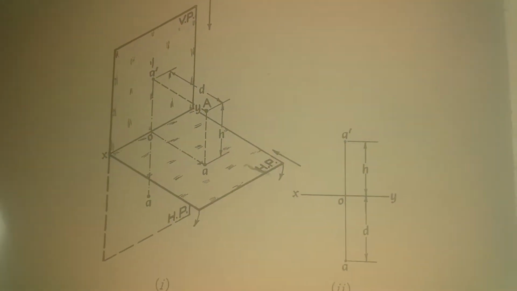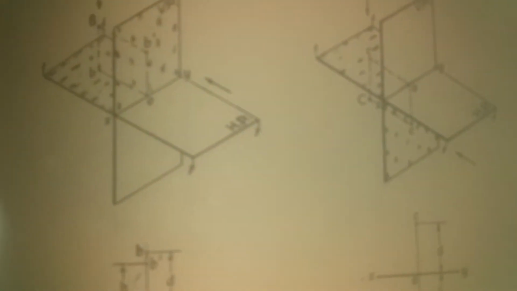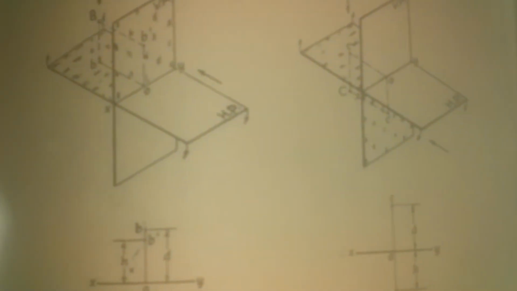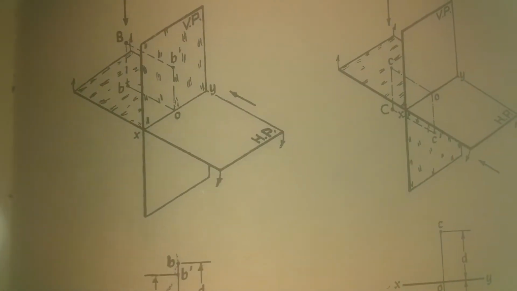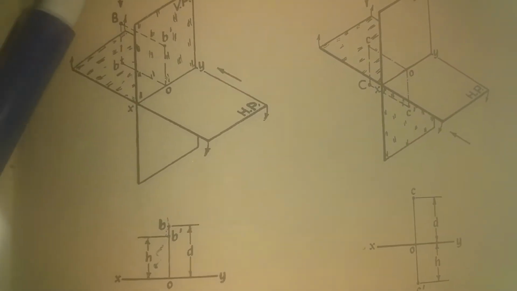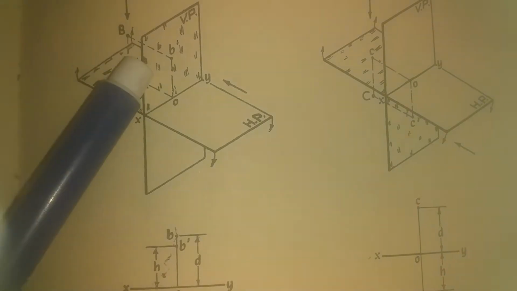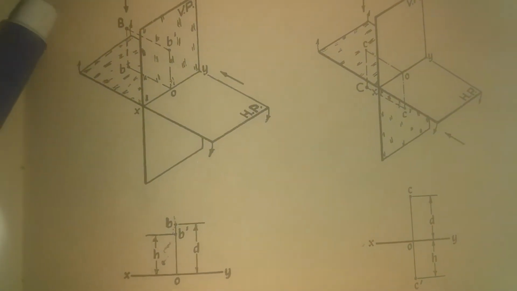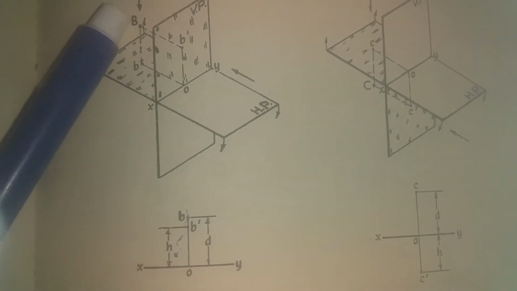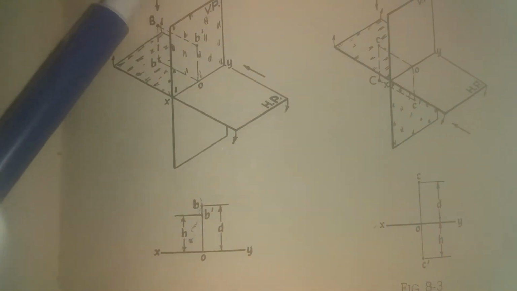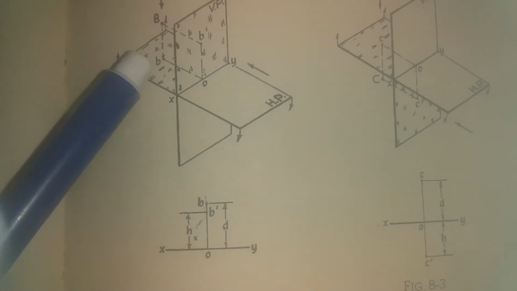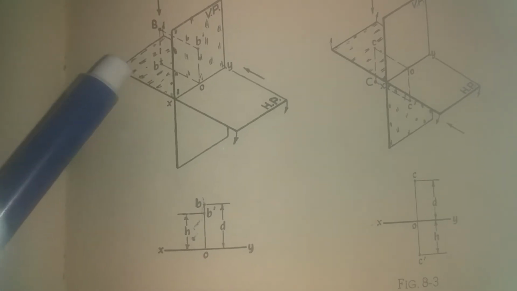Now let's see how the projection of points will be if the point is in the second quadrant. If the point is in the second quadrant, it means that the point is above horizontal plane and behind vertical plane. So let's draw a perpendicular from this point onto the vertical plane, which is the front view. So B dash is the front view. Now let's draw a perpendicular from this point onto the horizontal plane, and it intersects at b, which is the top view.